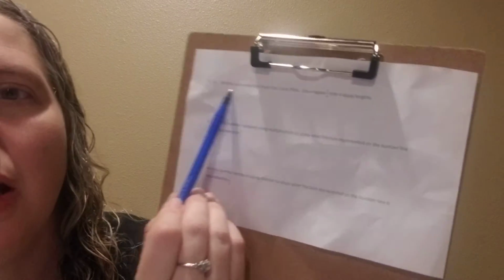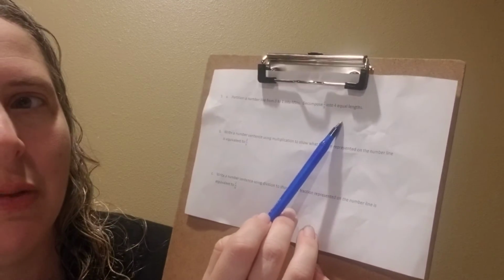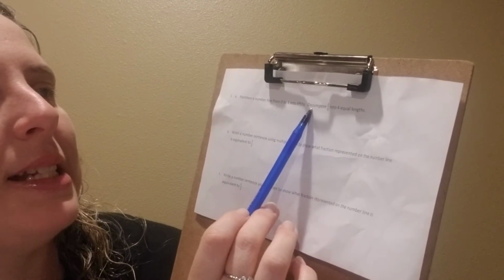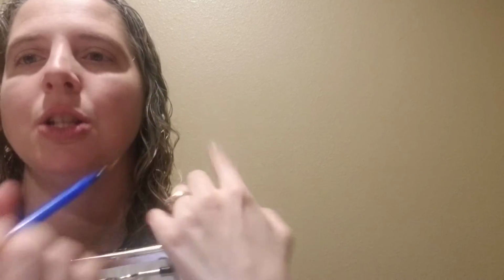Okay, on the back, starting in number 5, A, B, and C, you are going to draw a number line. It says partition. So it means make a number line and break it down into fifths. Okay, and then it says decompose or break 2 fifths into 4 equal lengths. So if I have 2 fifths and I have to make them into 4 lengths, think of what do I do with the 1/5? Each one will be broken into 2.